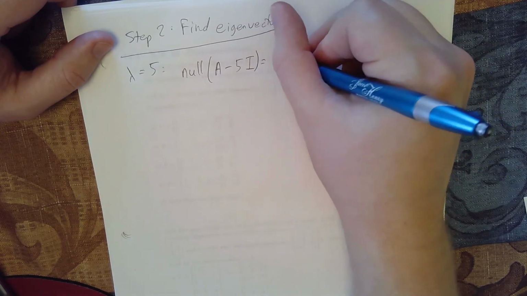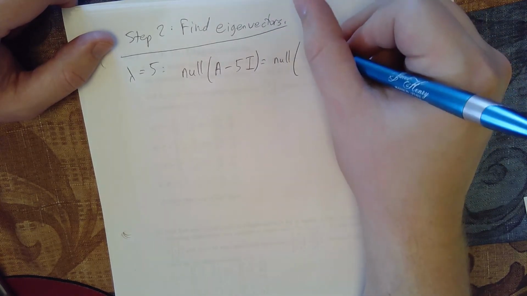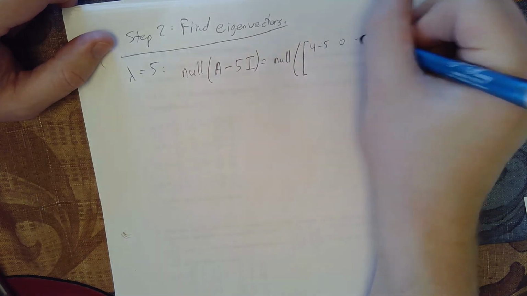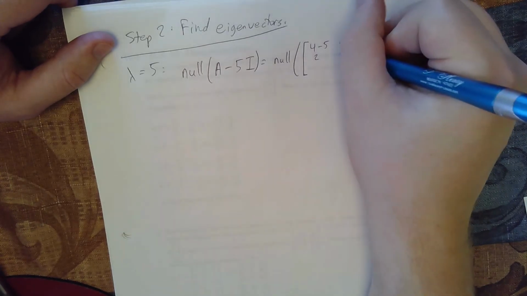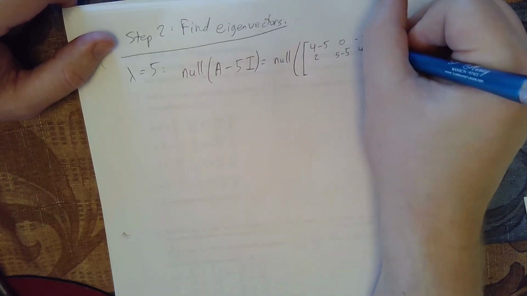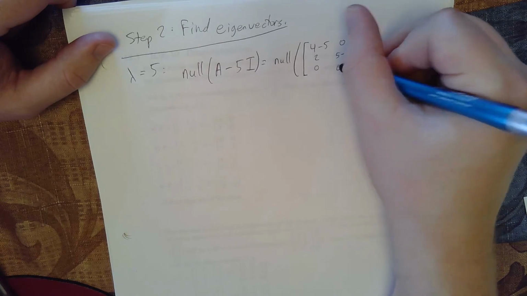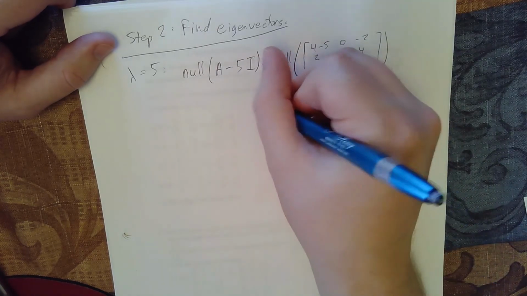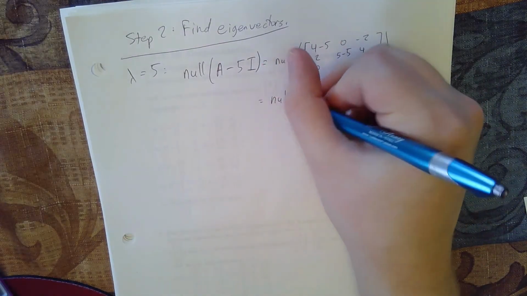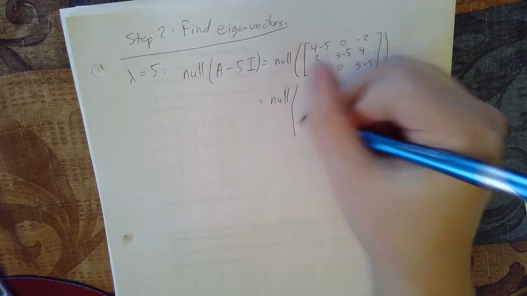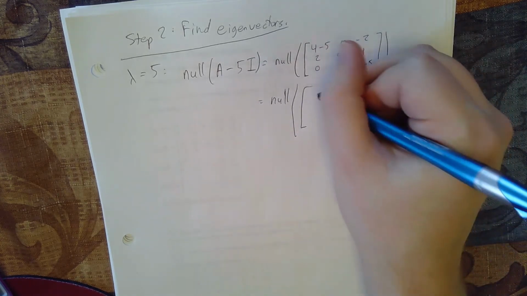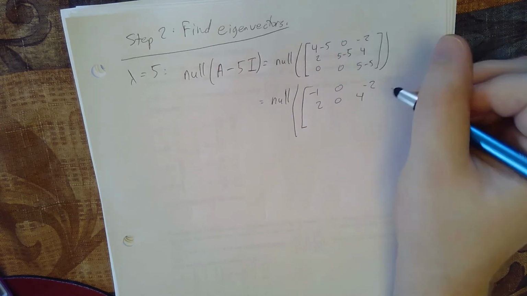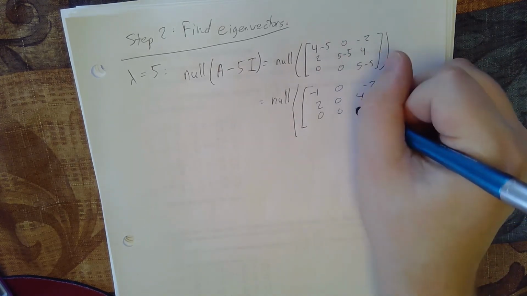So that's the null space associated with [4 minus 5, 0, -2; 2, 5 minus 5, 4; 0, 0, 5 minus 5]. So that's just the null space of the matrix [-1, 0, -2; 2, 0, 4; 0, 0, 0].